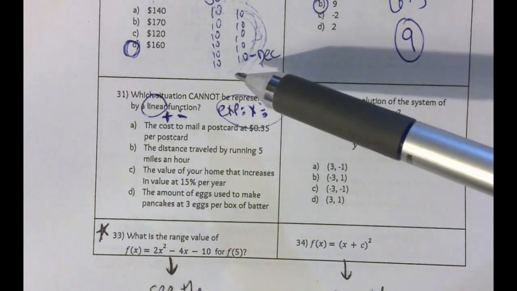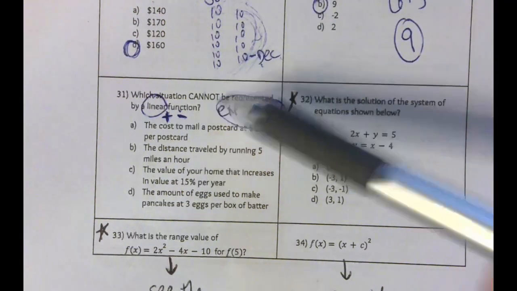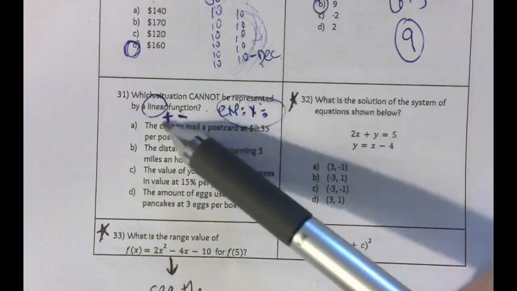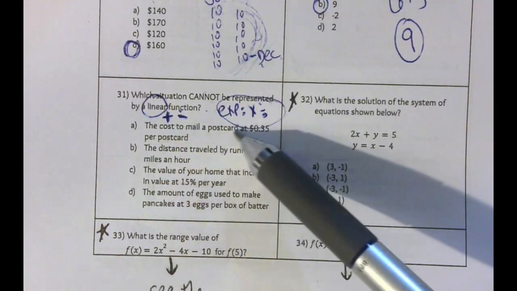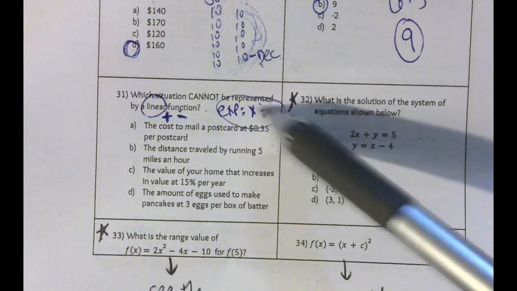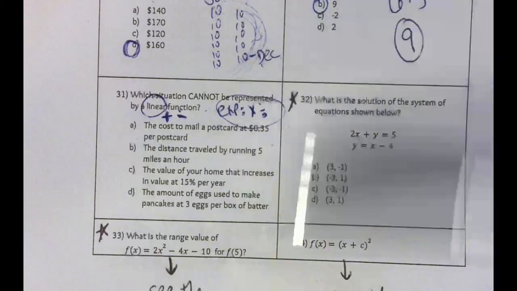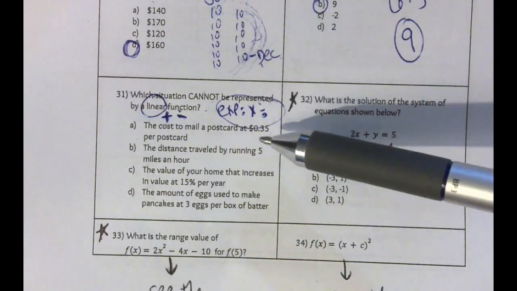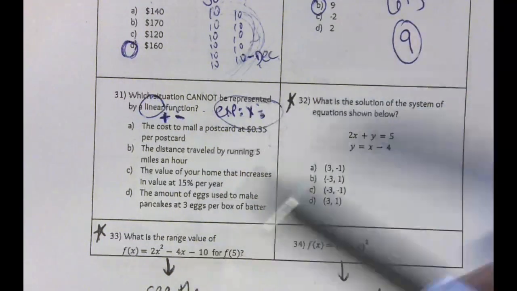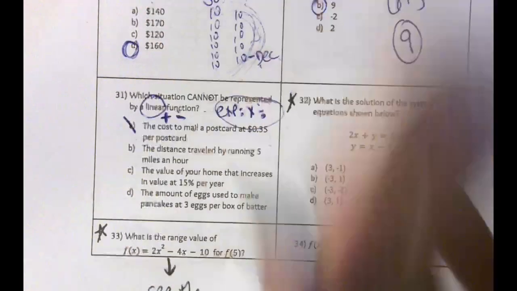This says, which one cannot be? That makes more sense. Okay, I was worried. So that means we're trying to find the one that is not adding or subtracting. The first one says the cost to mail a postcard is 35 cents per postcard. So the idea here is that every time I send a postcard, I have to pay another 35 cents. So you'd be adding 35 cents to your cost every time. Since we're adding 35 cents to my cost, or the other way to think of it is you're losing 35 cents every time, that would be linear. So we're trying to find the one that's not linear, so we can mark that one out.